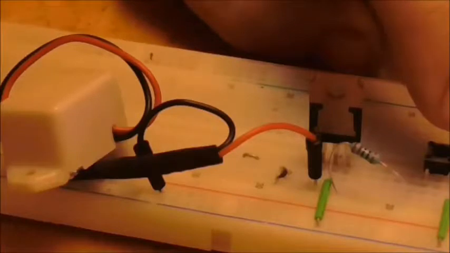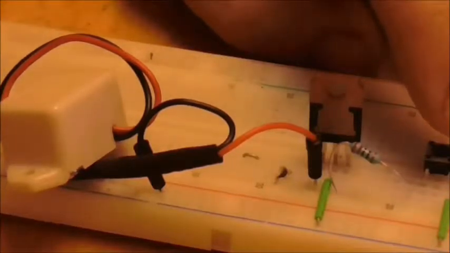So if we press the switch now, and if you are wearing headphones you might want to turn the volume down or move the headphones away from your ear slightly, as this may get loud and raucous. Are you ready?